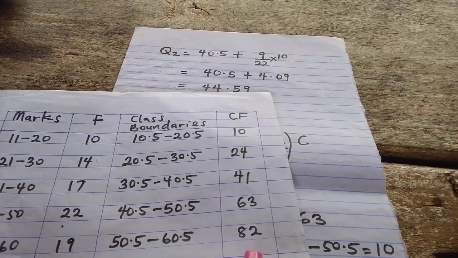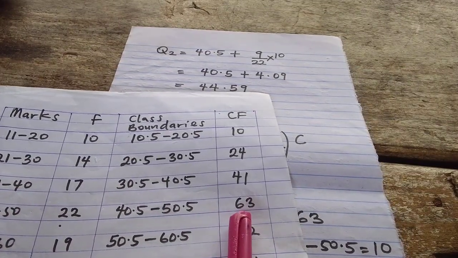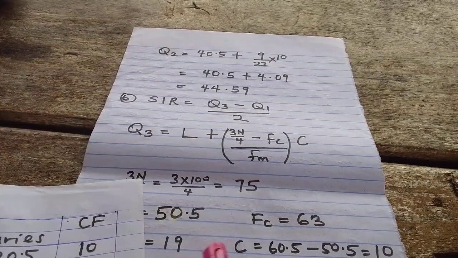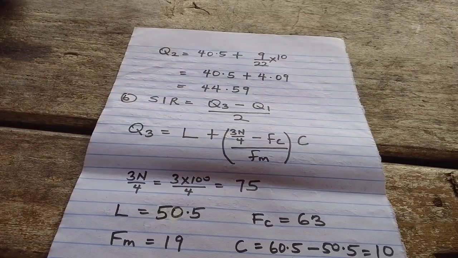When you look at their cumulative frequency, the cumulative frequency before this is what? 63. So that means our FC is 63. Then our FM is the frequency of the class containing the third quarter.